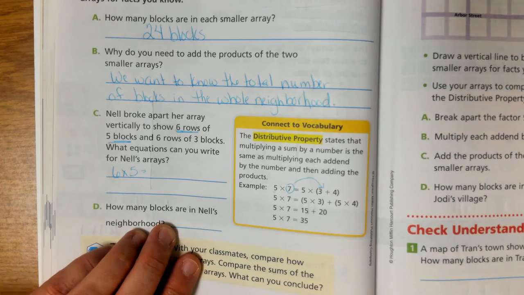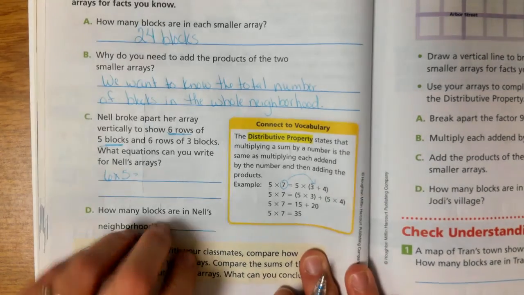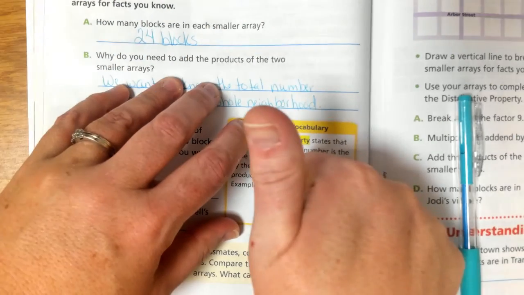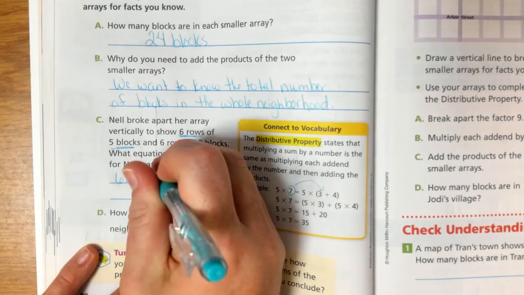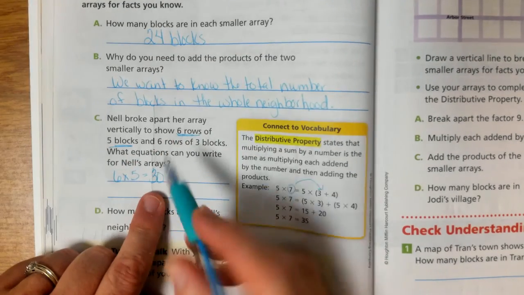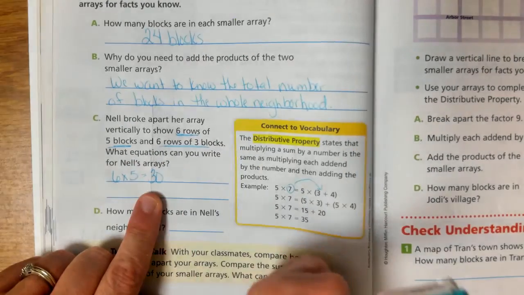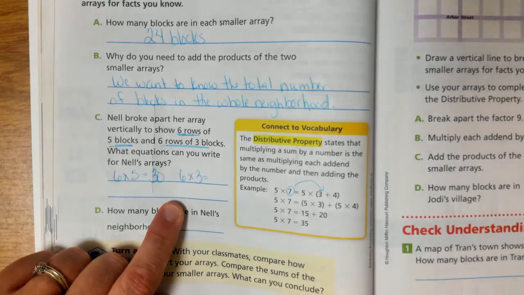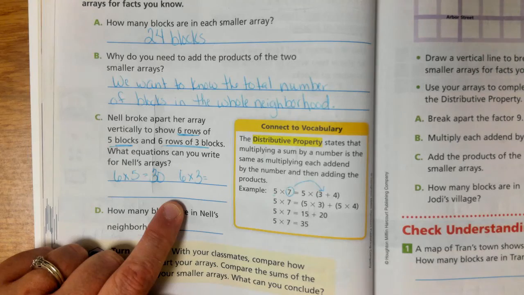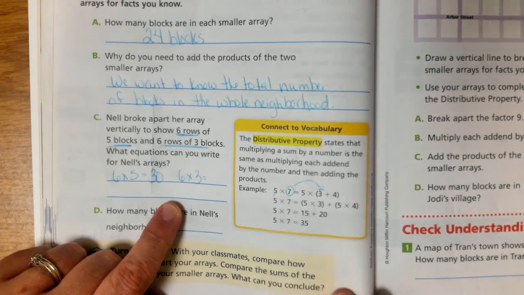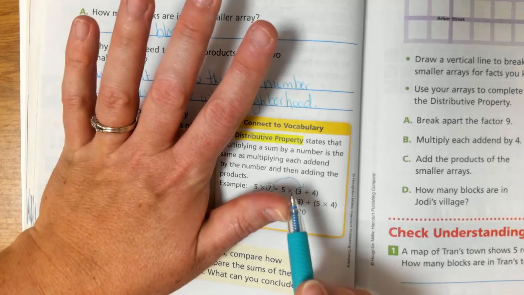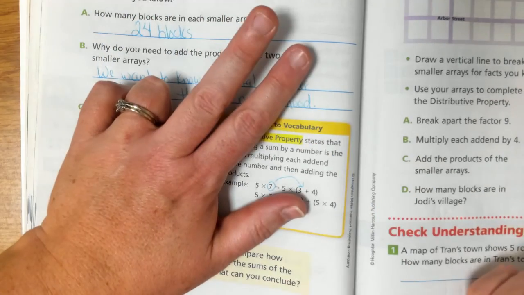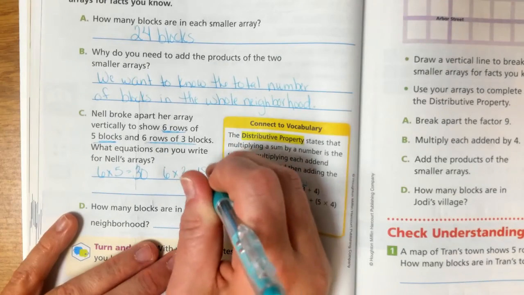If we count by 5, 5, 10, 15, 20, 25, 30. And then she also broke it apart to be 6 rows of 3 blocks. So 6 times 3 equals, we've got 6, 12, 18. 6 times 3 equals 18.